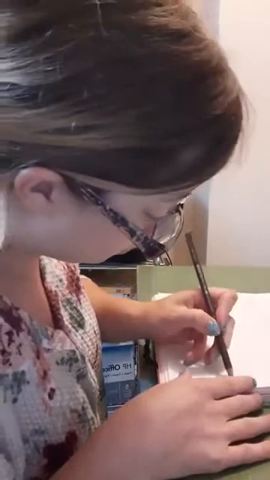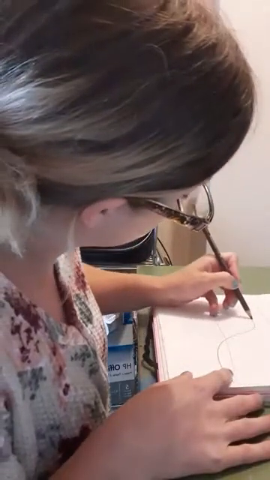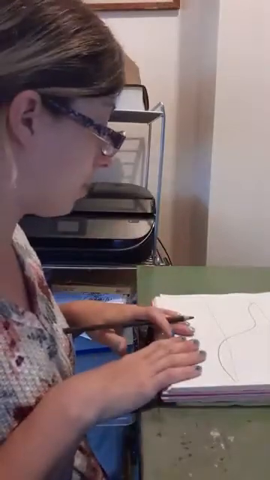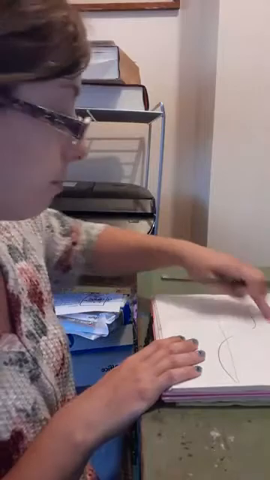I'm going to start by drawing a path, and I've got an idea in my head for this winding path. It's going to go through the foreground, through the midground, and end at the background, which is also this line.